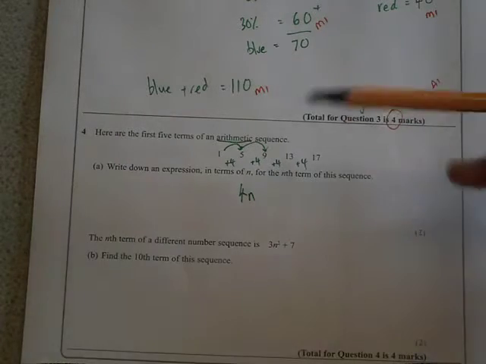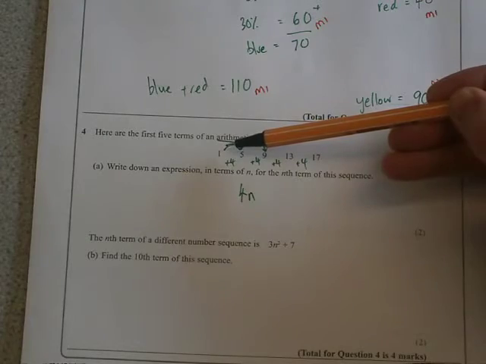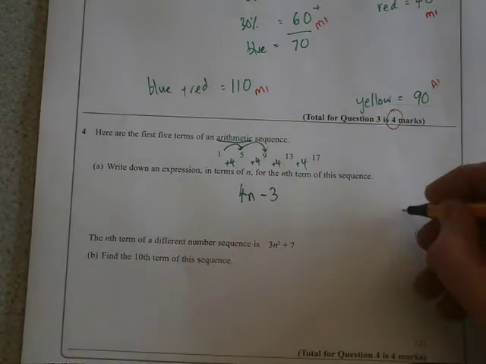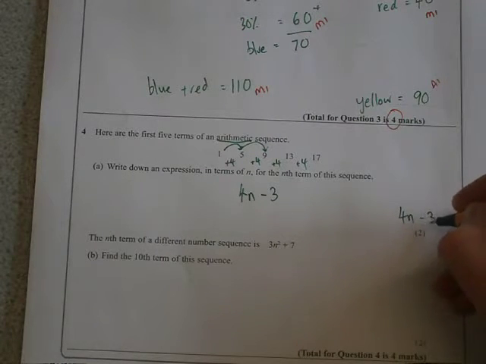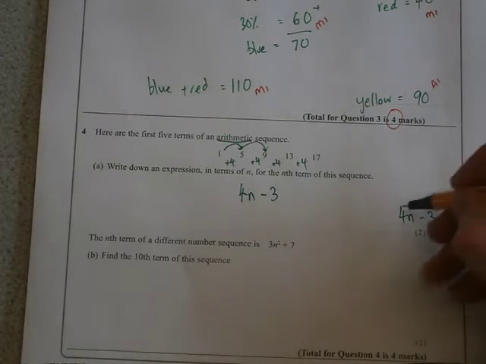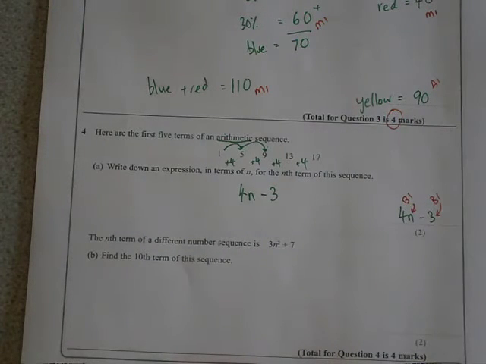But then you've got to look at it and think, well, for my first term, it's not 4 though, so what do I need to do to get down to 1? Well, I take away 3. So my answer is 4n, take away 3, from finding that common difference. So you get 1 mark for each of these parts of the nth term rule, for either 4n or a 3.